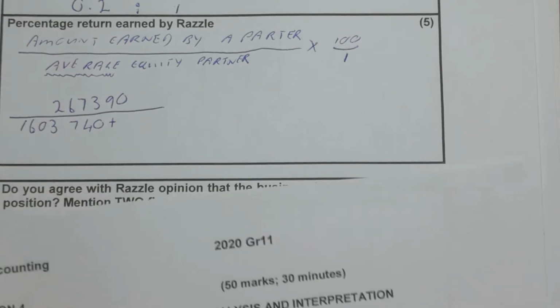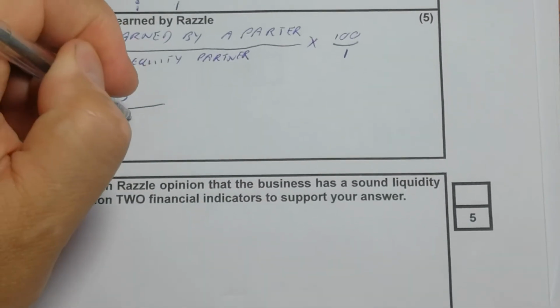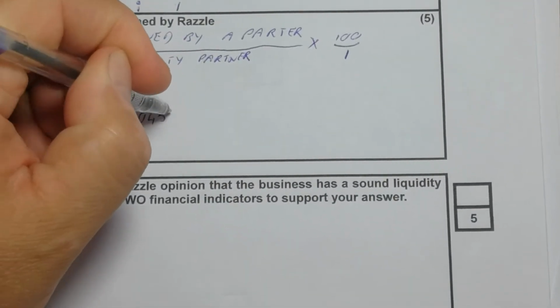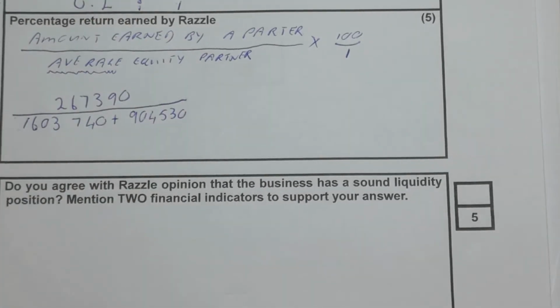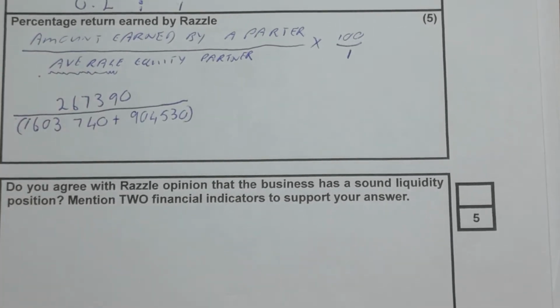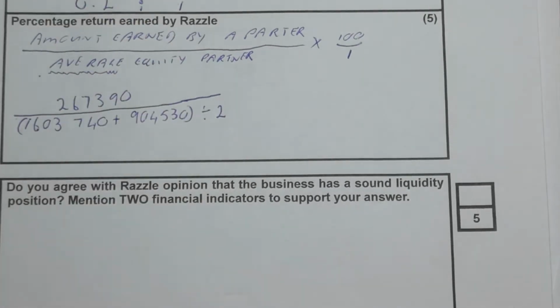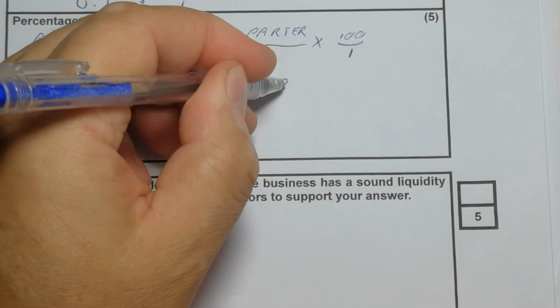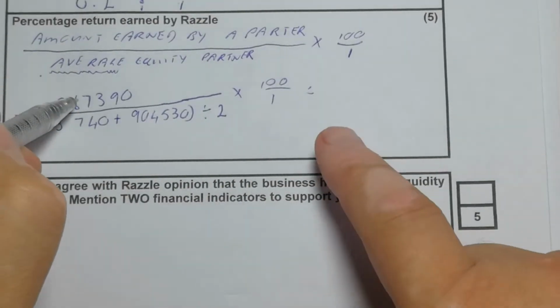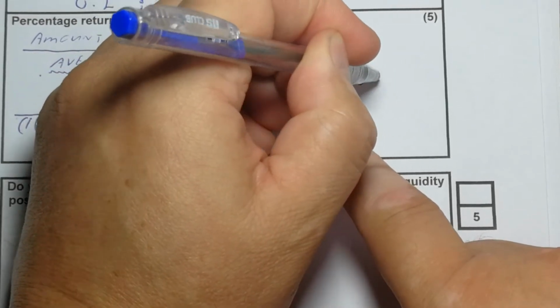1,603,740 plus the one from the previous year, the 904,530. But we're talking about average. So we have to first add them up, and that answer we divide by 2, times 100 over 1. So that comes down to 267,390.